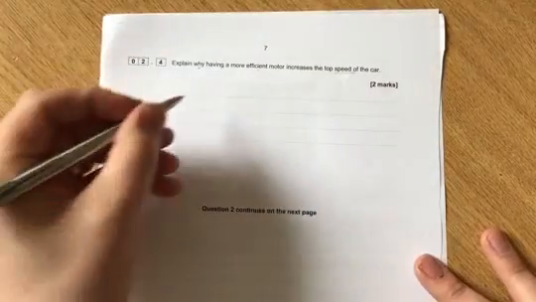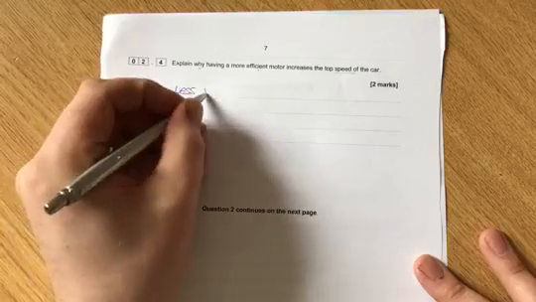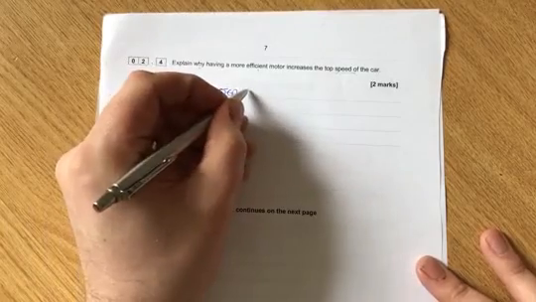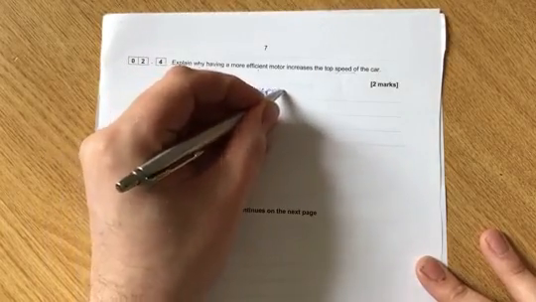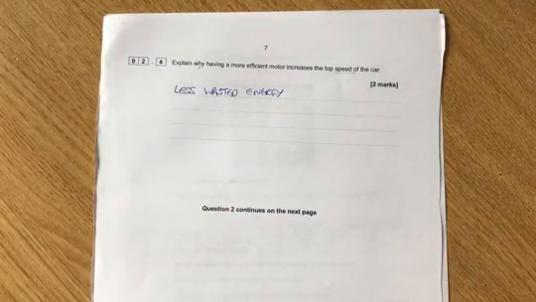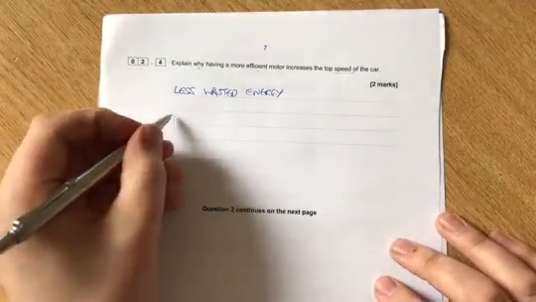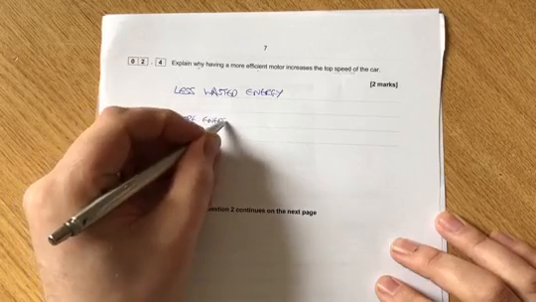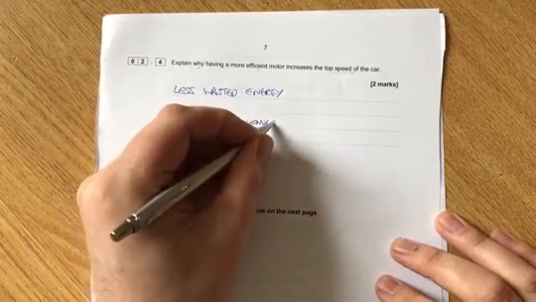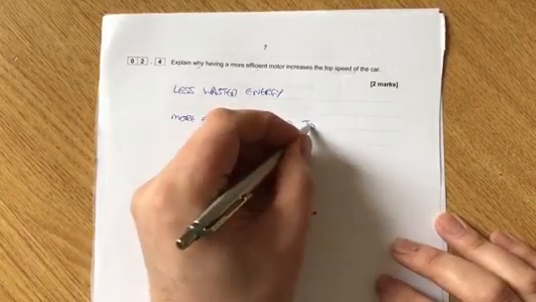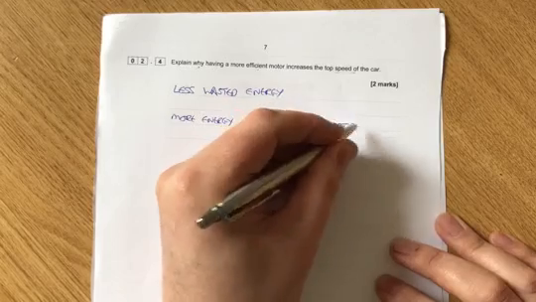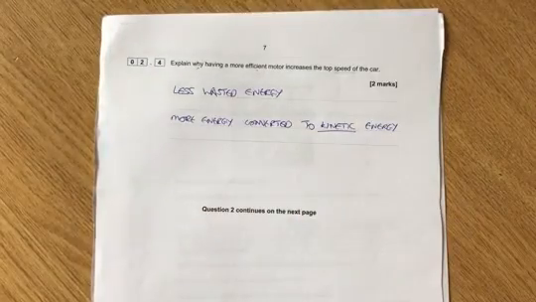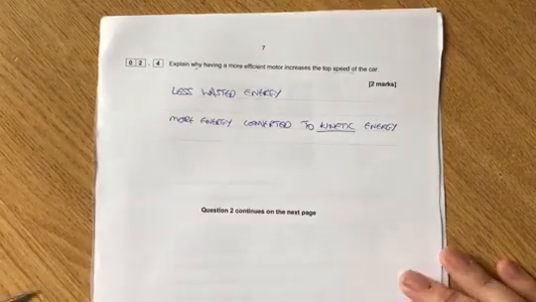So if we have a more efficient motor, for 1 mark, less energy is wasted, less wasted energy. A low proportion is wasted. And for the second mark, there's a higher proportion or more energy converted to kinetic energy. It is vital you state kinetic energy and not just a useful form of energy. It must be kinetic.